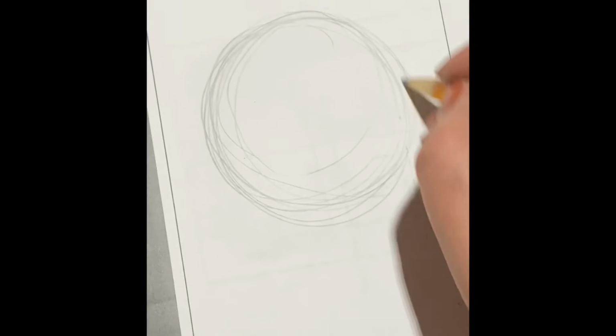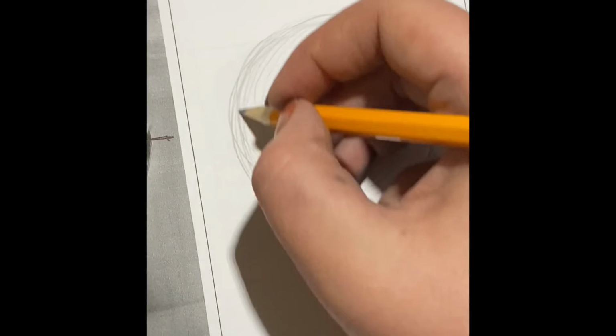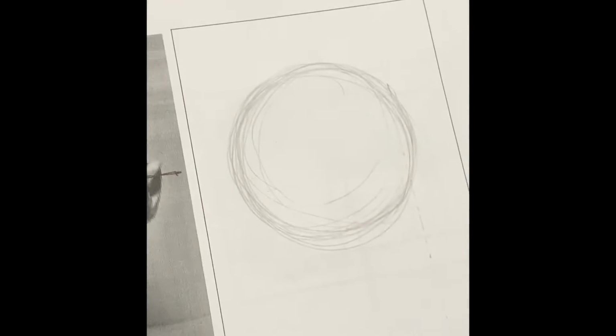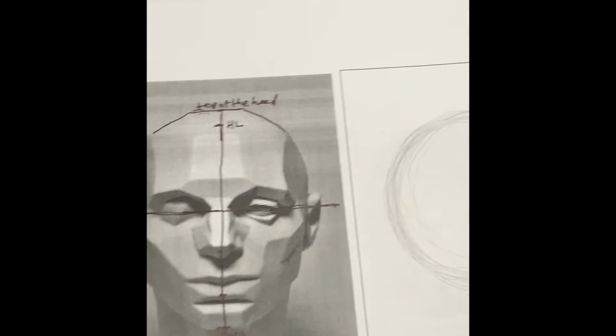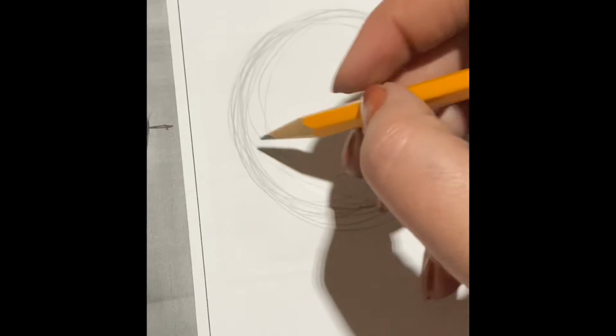And then go over here, use my whole arm to make a big circle. It was just a bunch of imperfect circles that I drew, but there's a perfect circle kind of in there. And then after that, I'm going to turn it into my upside down egg.